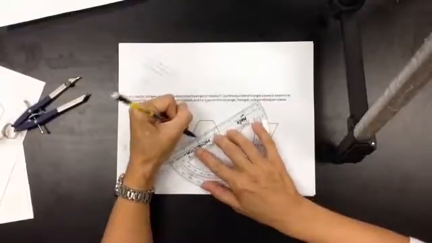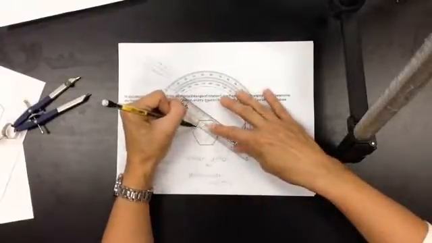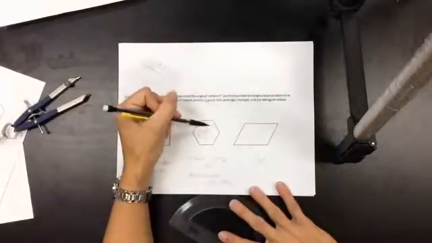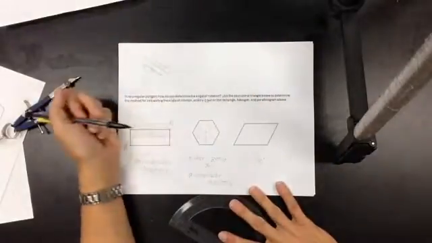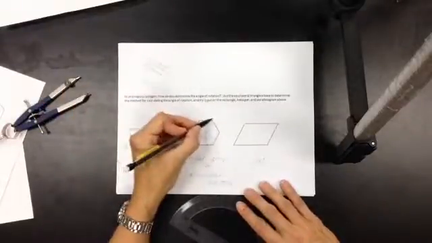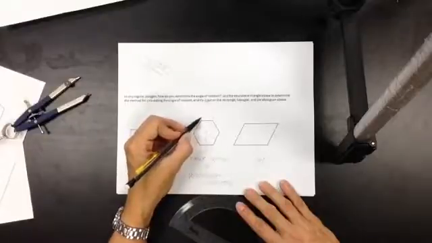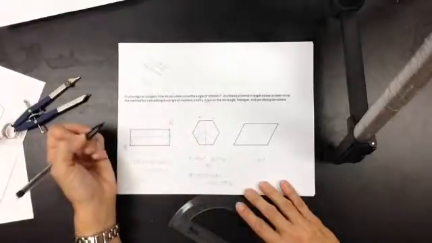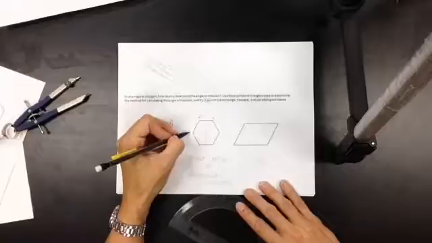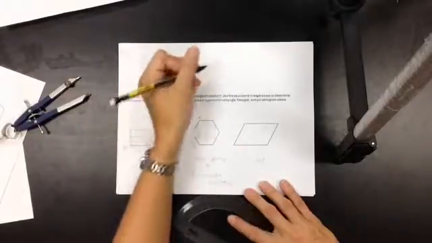If I give you a guesstimate, okay, I've just bisected it into 1, 2, 3, 4, 5, 6 different segments. So if I rotated one of those 6 segments, I would go from there to there. And then I would rotate again. So I could rotate with either the vertices or the perpendicular bisectors.